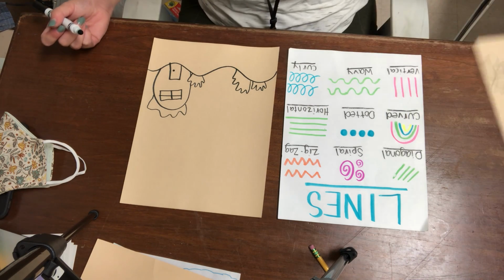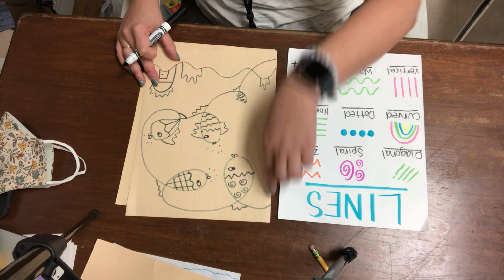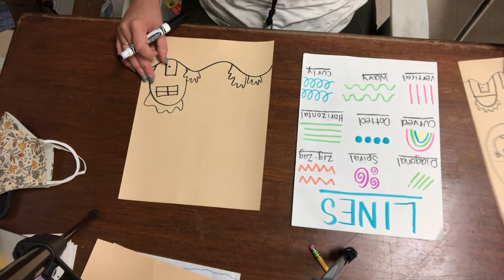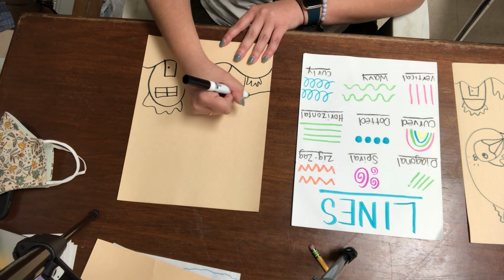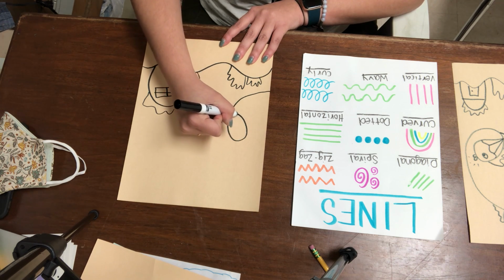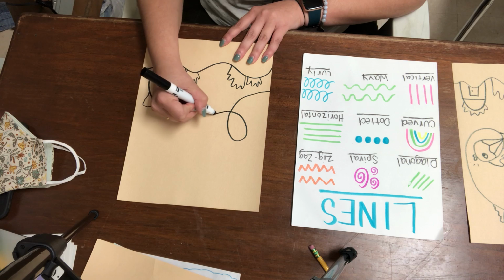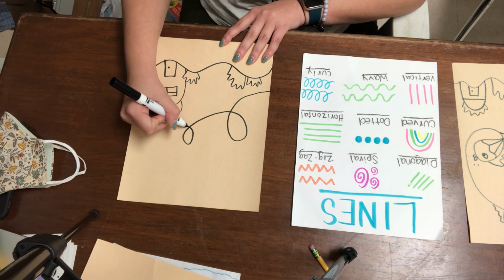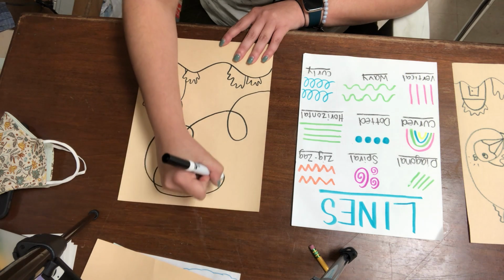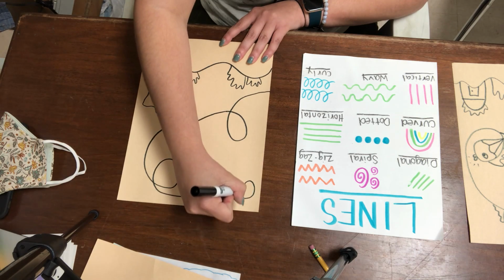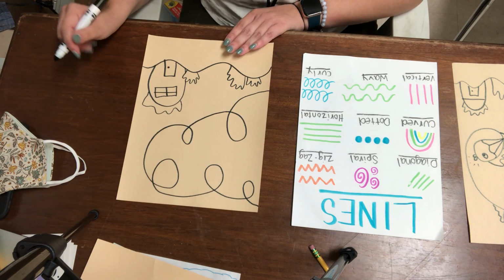Now, if you notice, all my fish are connected by one long loop-de-loop line. So you're going to take your pencil and start kind of at the bottom, and go up and down, and make that loop-de-loop cross, and that's going to be our first fish. And you're going to keep going. You can make smaller loop-de-loops. You can come around and make a big loop-de-loop. I just did one long loop-de-loop line all the way across my paper.